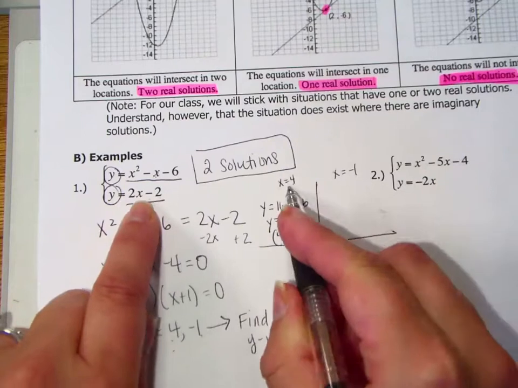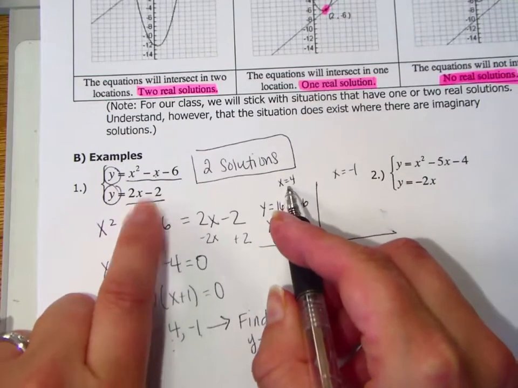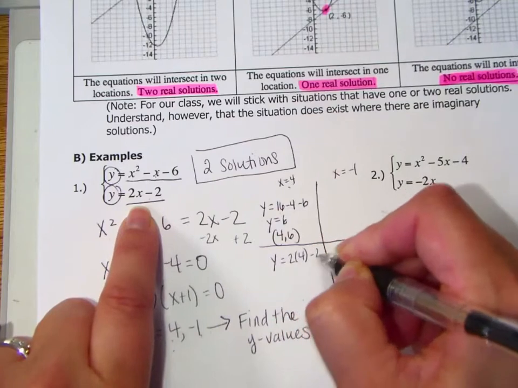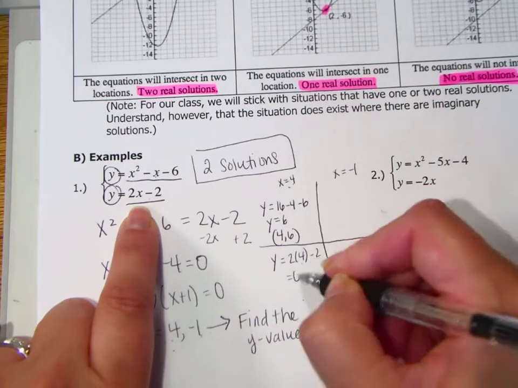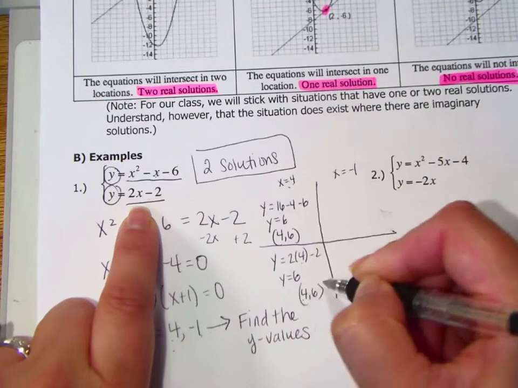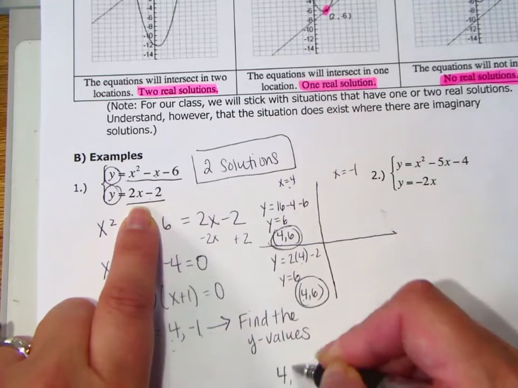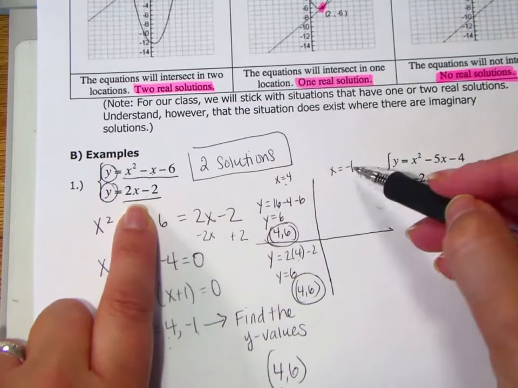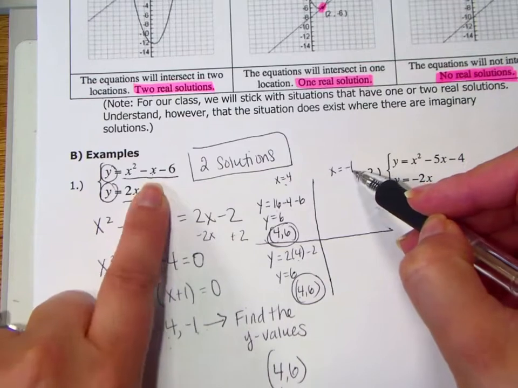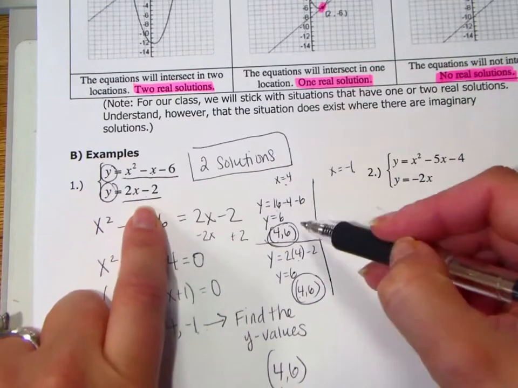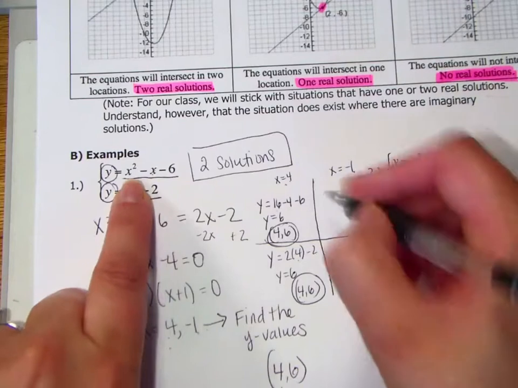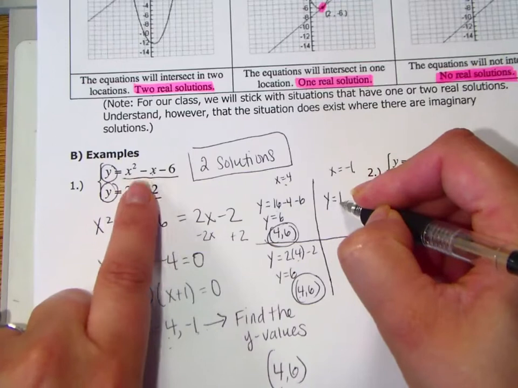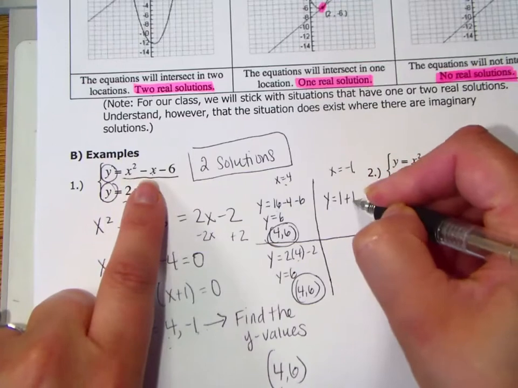Let's make sure that we get the same y value when x is 4 for the second equation. So y equals 2 times 4 minus 2. That's 8 minus 2. That is also 6. So we are getting the same ordered pair. So 4, 6 has to be one of our solutions. Now let's do the same thing with -1. Plug in -1 to the first equation and the second to make sure we're getting the same y value. So this would be -1 squared is 1 minus a -1 is really +1 minus 6.